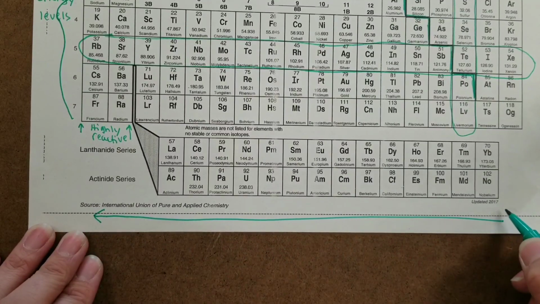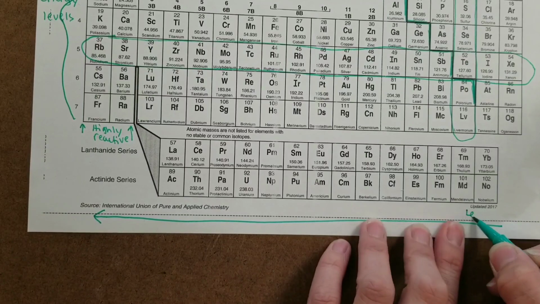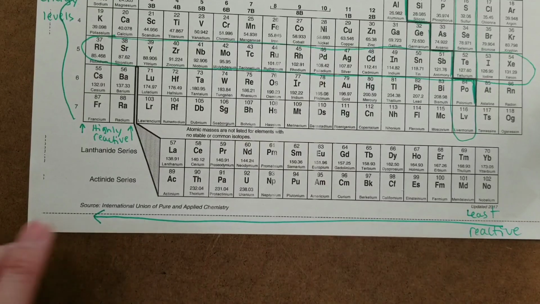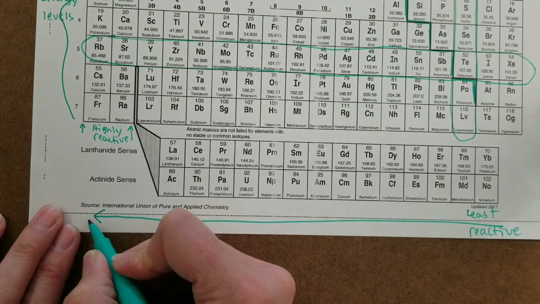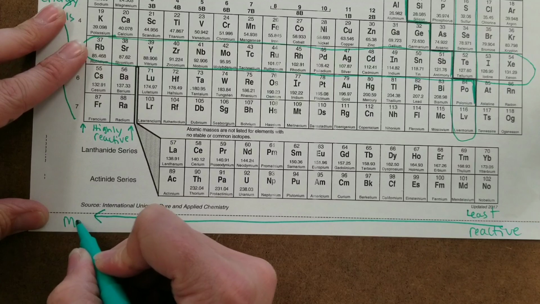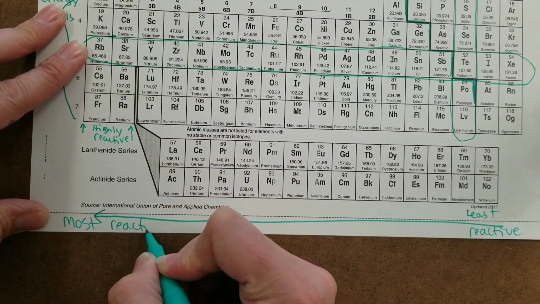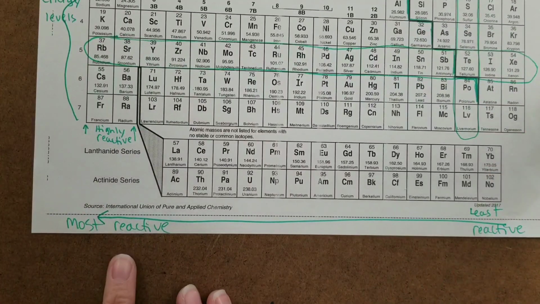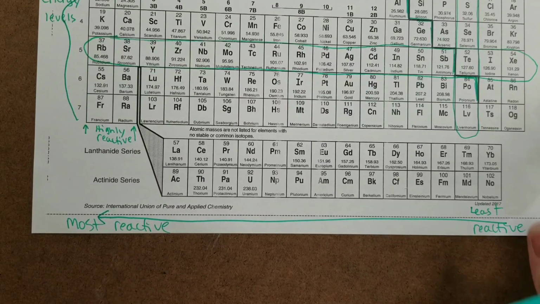And I'm going to put least reactive. And again, I apologize for my handwriting. And I'm going to put on this side, most reactive. All right. And yes, I know that there's other writing on here, and I could have found a periodic table that didn't have that, but the periodic table that I use is the same one that you guys will get for every test, every CFA, the STAR test. So I really want you guys to get used to using this one. All right. So most reactive over here, least reactive over here.